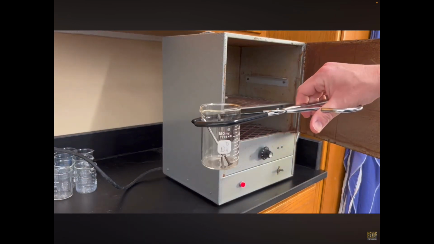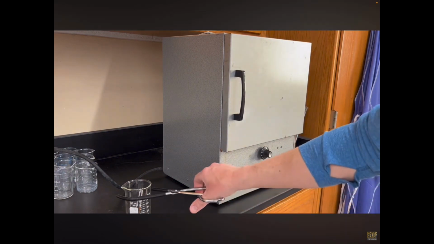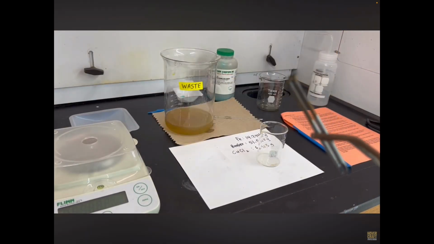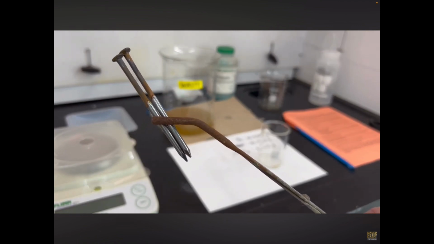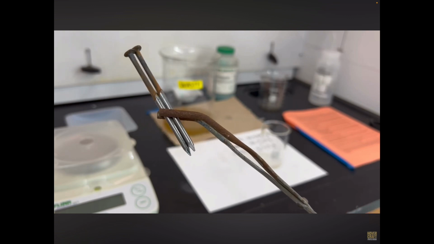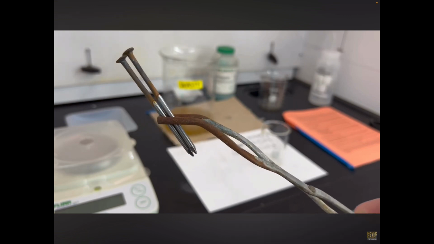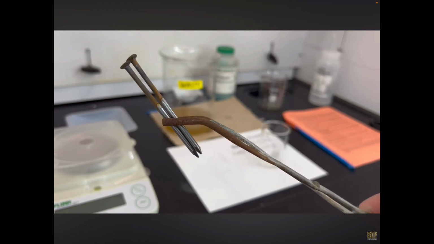Then we can take a look at our iron nails and see how much mass is left on those. Get up a little bit closer. There we go. The nails have clearly been kind of eroded and eaten away. There's a little bit of rusty looking, maybe iron oxide or maybe even some copper that's clinging there. But we want to get a measurement of the mass of those nails and see how that matches our stoichiometric calculations. So that would be a next step.